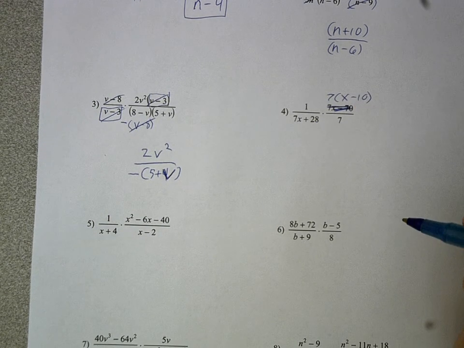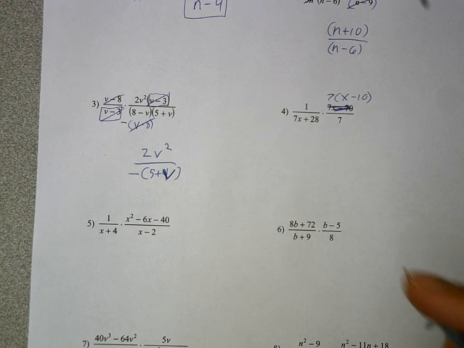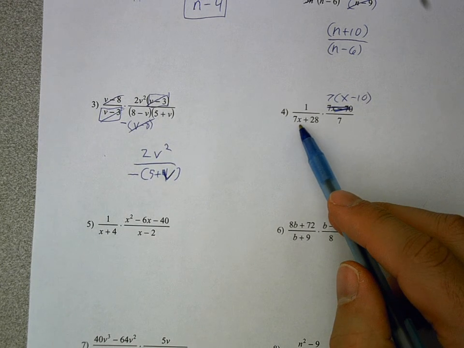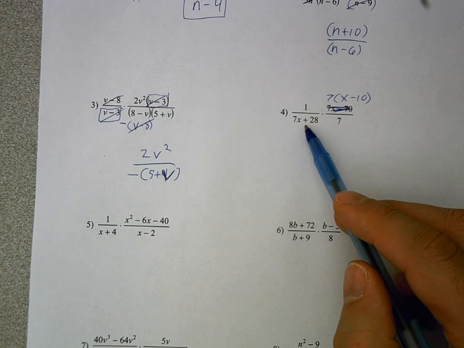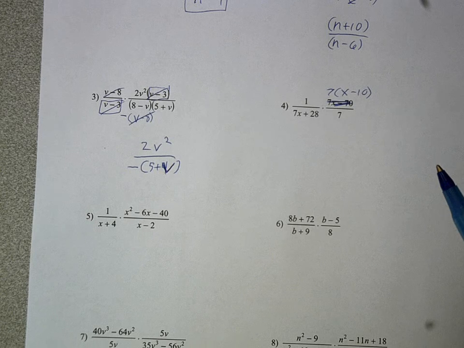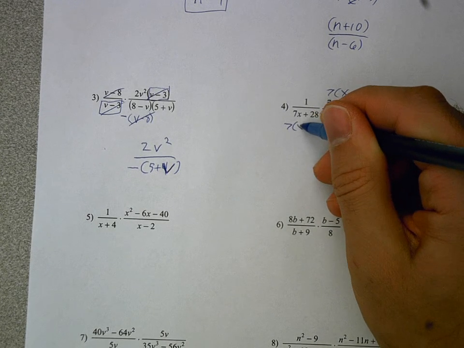Now let's look at the bottom and get somebody else. 7x plus 28. Jada, can I factor out 7 and 28? How many times does 7 go into 28? Yes. So we got 7 times x plus 4.